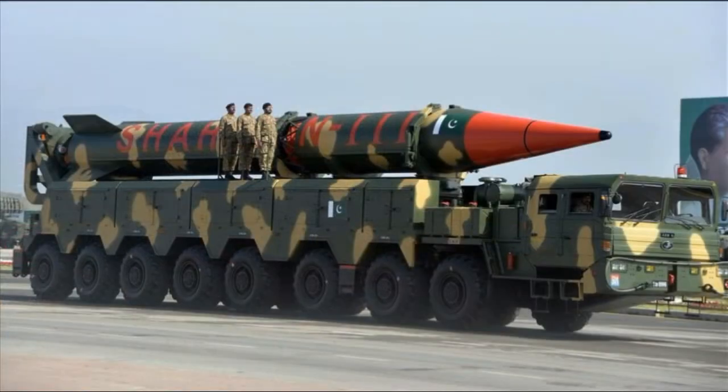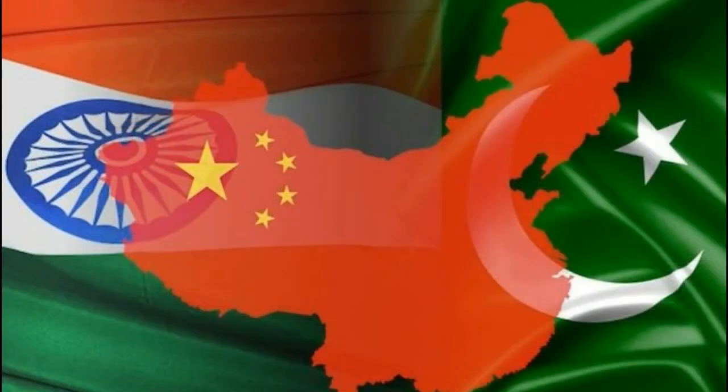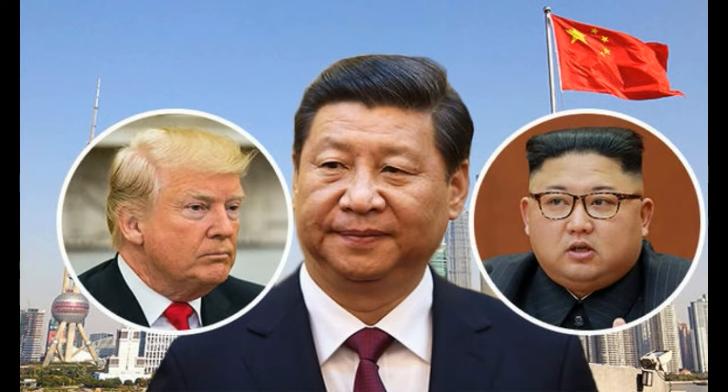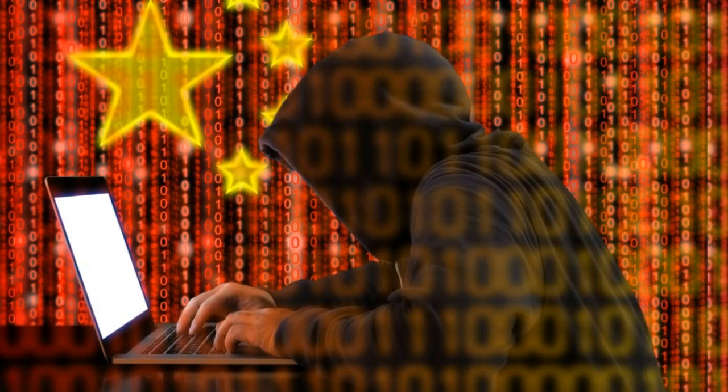China also has a bad proliferation record. Nuclear missile tech to Pakistan to destabilize the region. Arms North Korea to irk USA. China is also accused of stealing defense technology from USA and Japan.